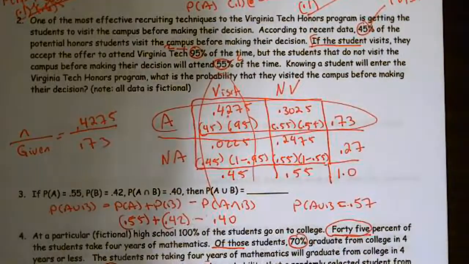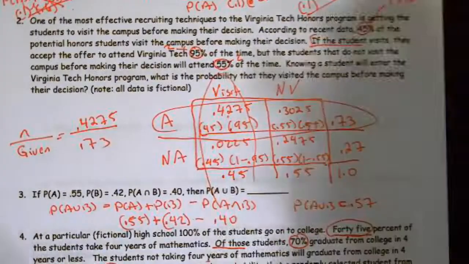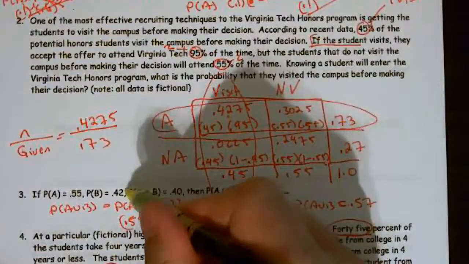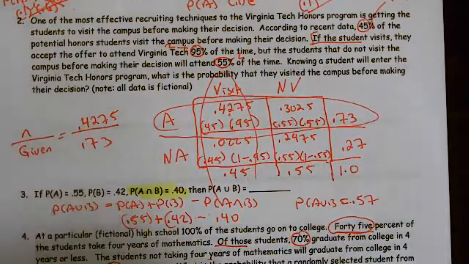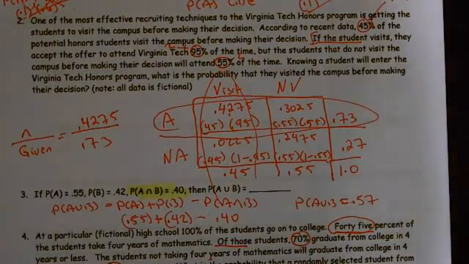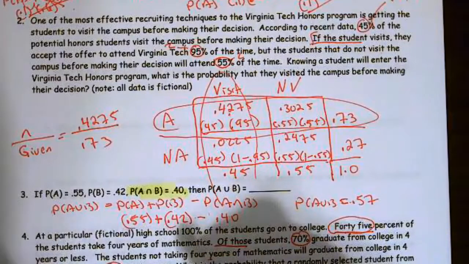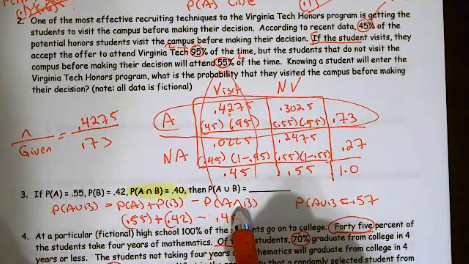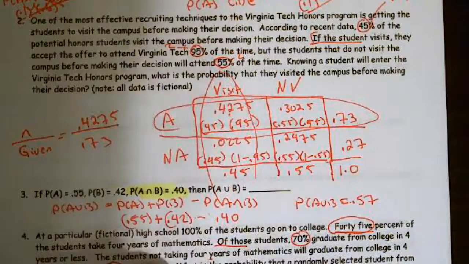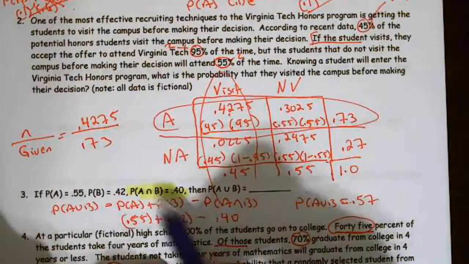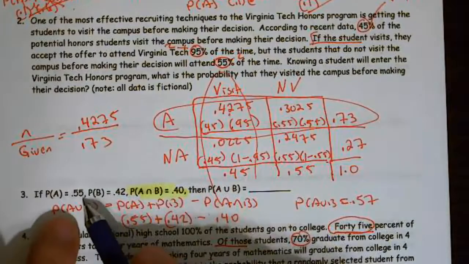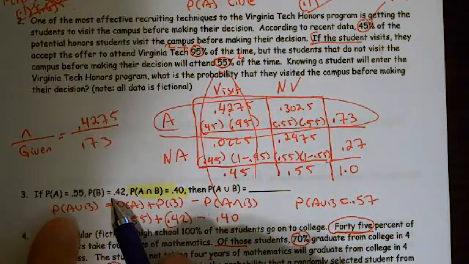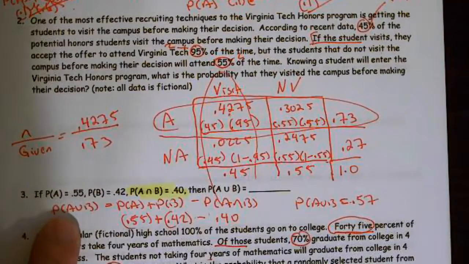0.57. I'm going to talk about the intersection real quickly here, just to make sure that we're completely clear. Notice the intersection is 0.40. If that value is anything but zero, it's not mutually exclusive. So we know for a fact that this is not mutually exclusive. Now, if they're independent, 0.55 times 0.42 would equal 0.40.